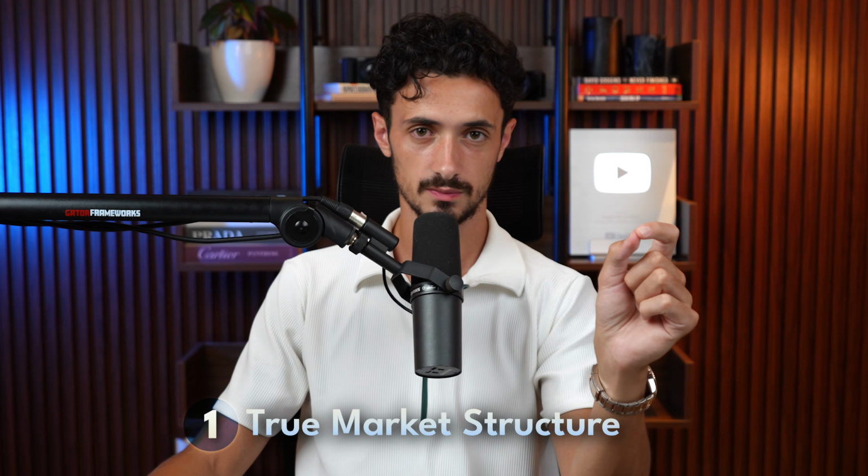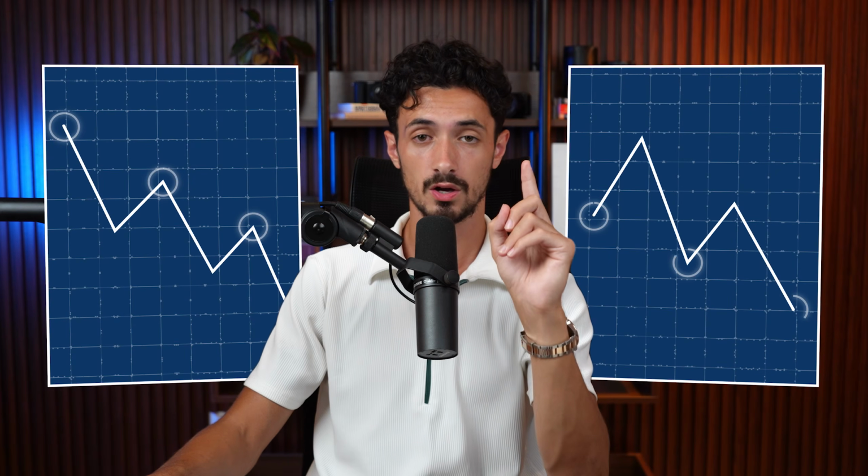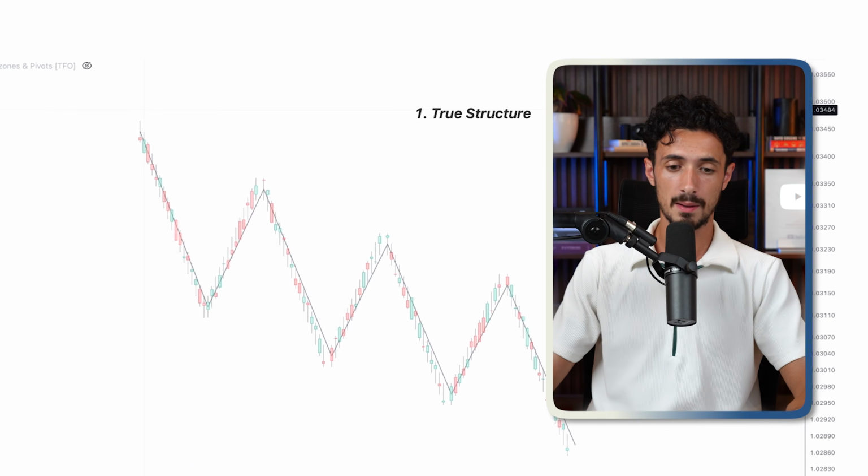Now, the first step is true market structure. This is how we're going to actually identify consistently the highs and lows that we're going to use to give us our directional bias. It's very, very simple, and it's only going to get more advanced from here, so pay attention. How we start is we're going to map out our external points of market structure.